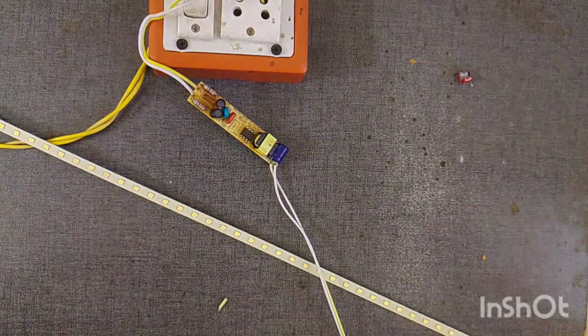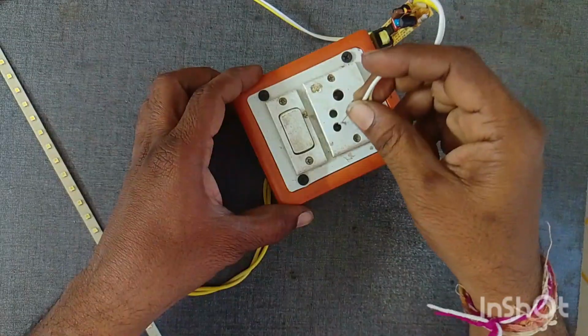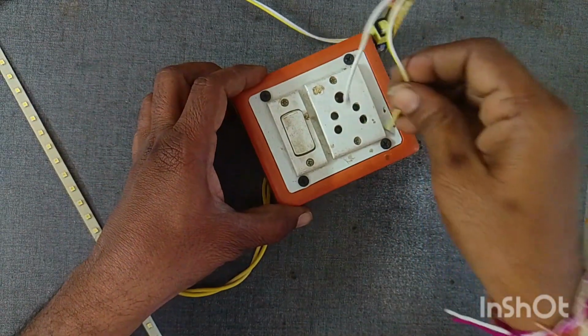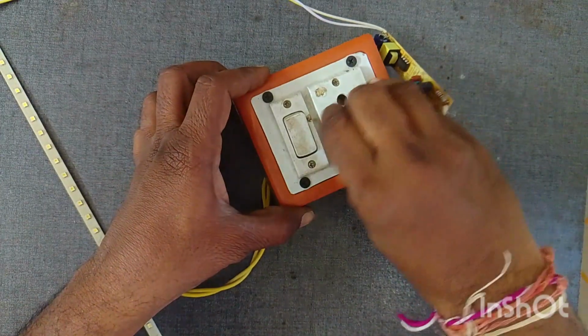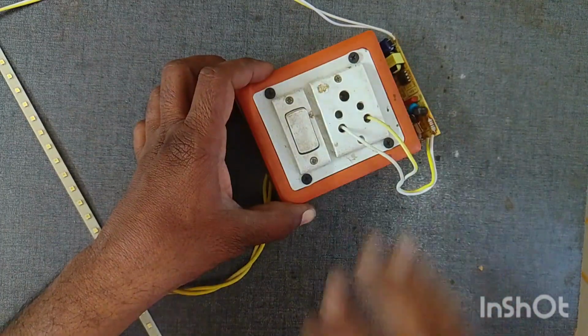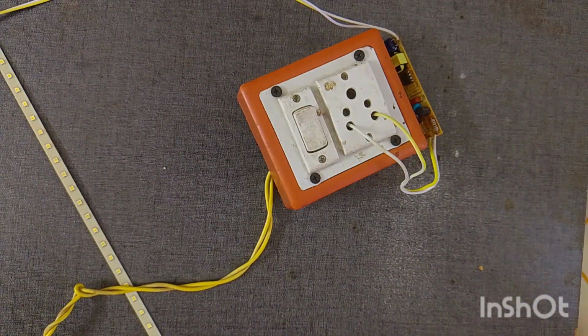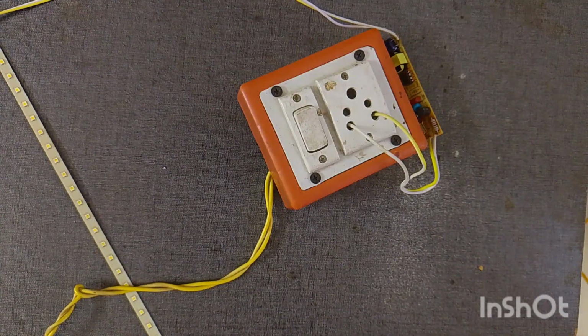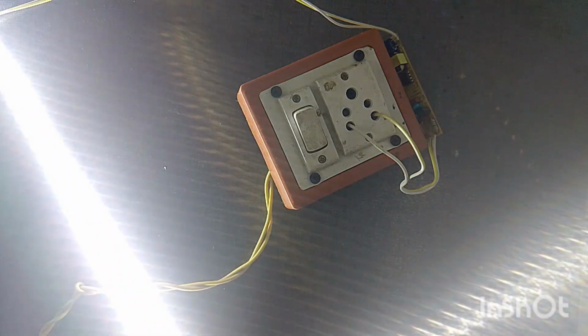This is the extension board I have taken. In this extension board the switch is not working, so directly I am operating with the main power supply, nothing but the switchboard which is connected to the wall. Actually this is an extension board in which the particular switch is not working, but the connection is okay. The plug connecting wires are okay. As the switch is not working, I am making use of the switchboard of the wall. So you can see the LED strip is working on replacing the capacitor.